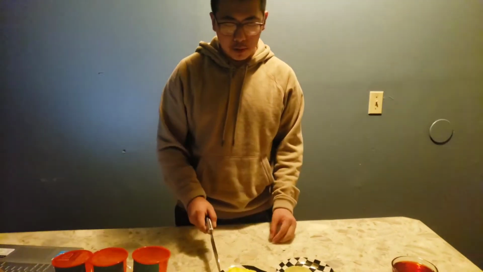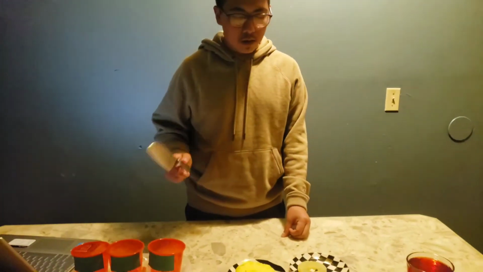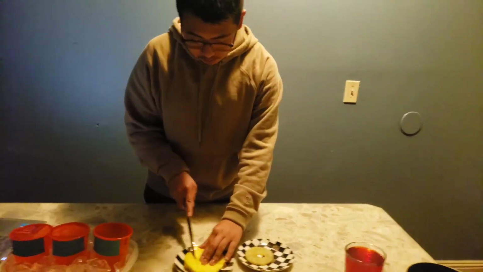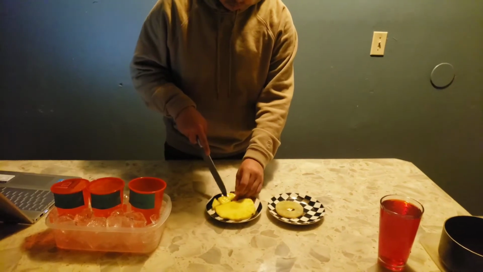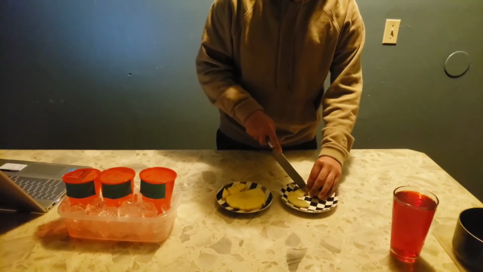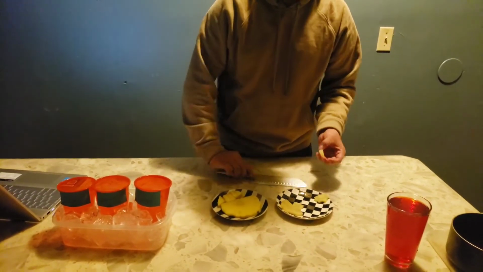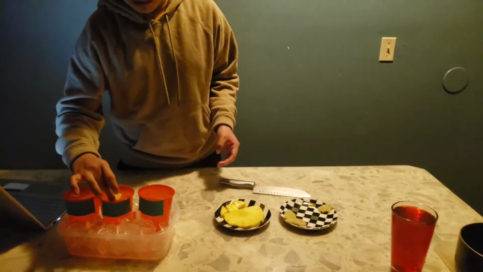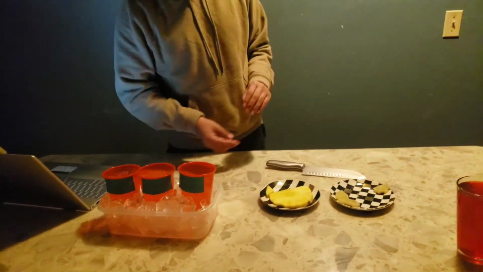I'll begin by putting 2 pieces of fresh pineapple into the cup and canned pineapple into the cup. So I'll begin with the canned pineapple, and then the fresh pineapple.